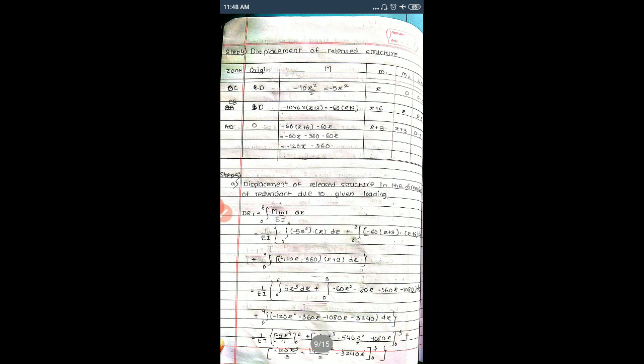Then for the displacement in the direction of the second redundant, we are going to multiply m into m2, this into this. The limits will be common for all m1, m2 and m diagrams. So we solve this and get this value in terms of EI.